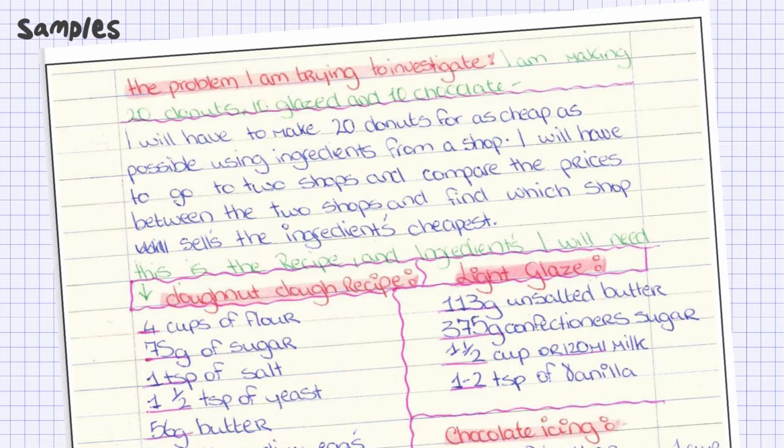This one again, I mentioned that earlier, the baking, so all the different recipes, all the different quantities and everything else. So the problem there was, I am making 20 donuts, 10 glazed and 10 chocolate. So I wouldn't say that's very precise. They probably went into it here, but you have to make sure that your problem is very concise, right? So make sure that you pose a problem.